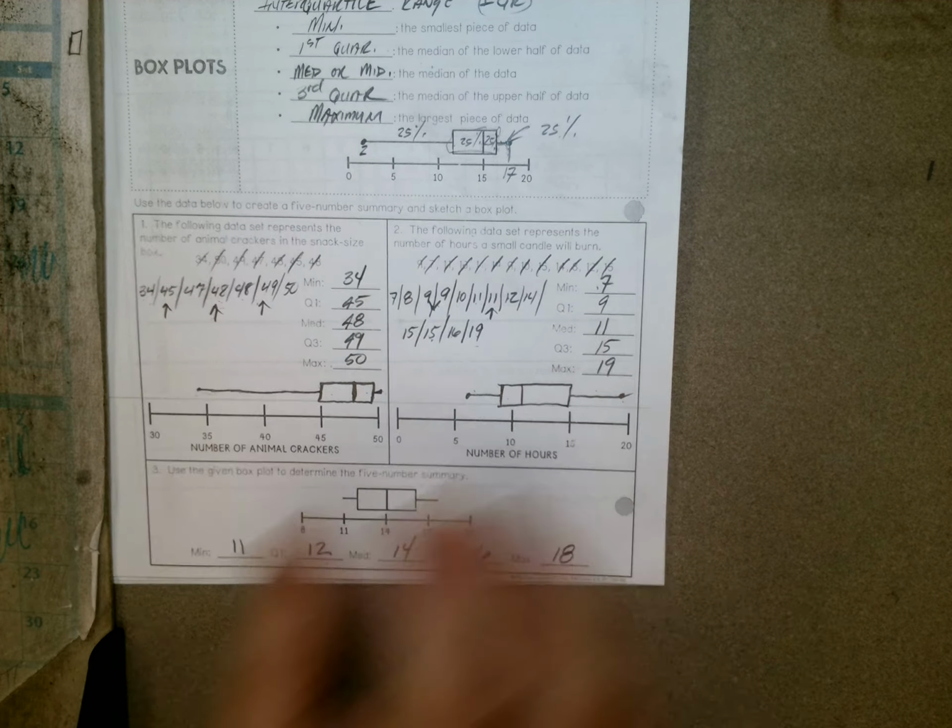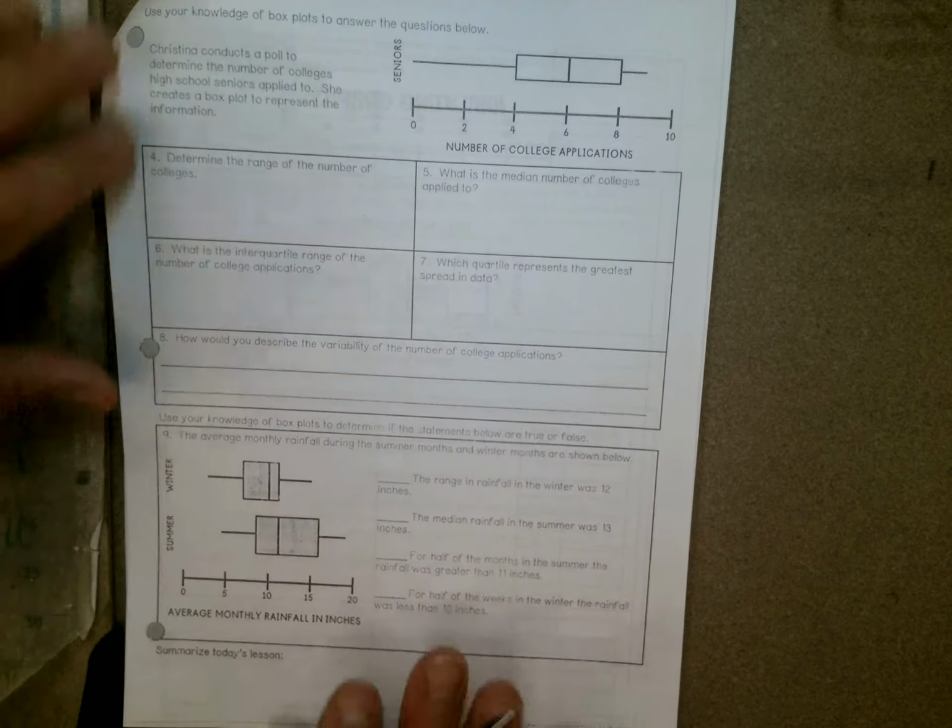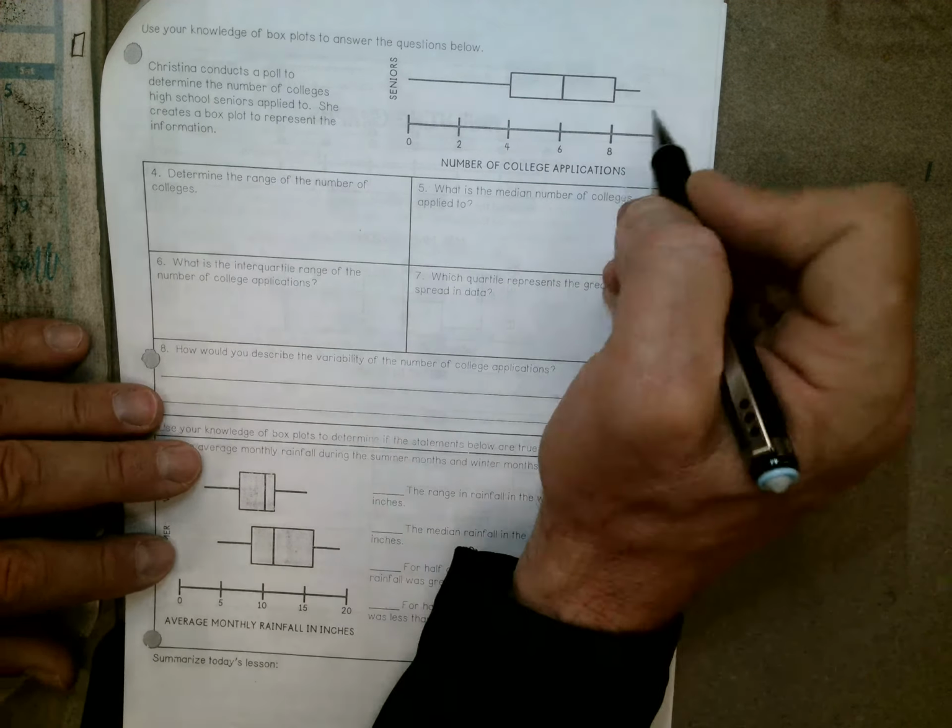Okay. Let's continue to roll on the back side. Here we go. Christina conducts a poll to determine the number of colleges high school seniors applied to. She creates a box plot to represent the information. Okay. Determine the range of the number of colleges. Range is big minus small. So it looks to be 9 minus 0 is 9. 9 is the range. 9 what? 9 colleges.